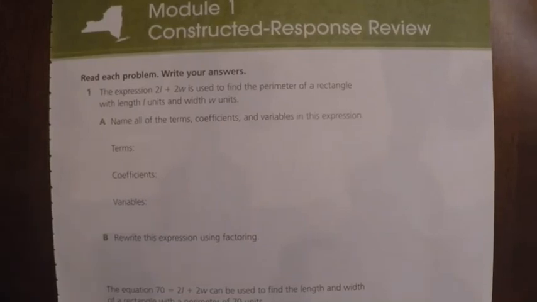So this video here is going to go through the Module 1 constructed response review. What we want you to do for this is actually go through, make sure you have all of these answered, and then we're going to give you a space where you can upload some pictures of the problems here that we're going to go through.